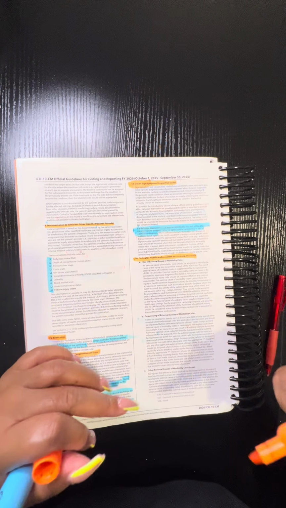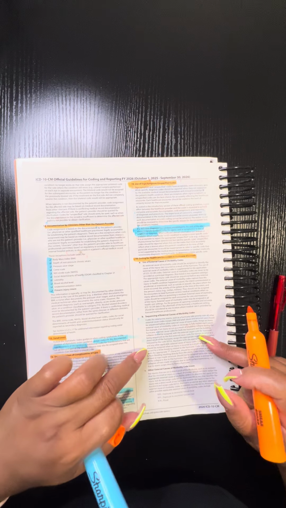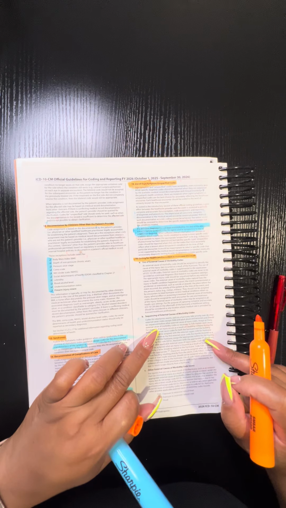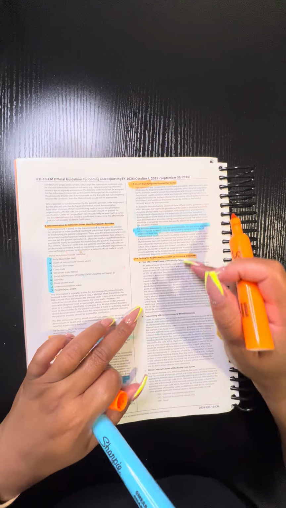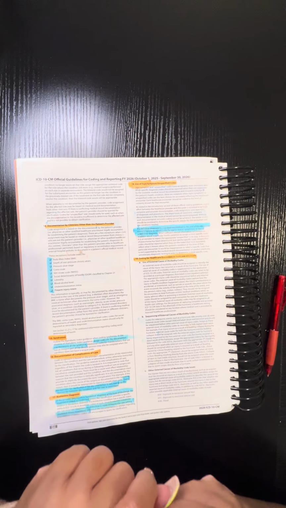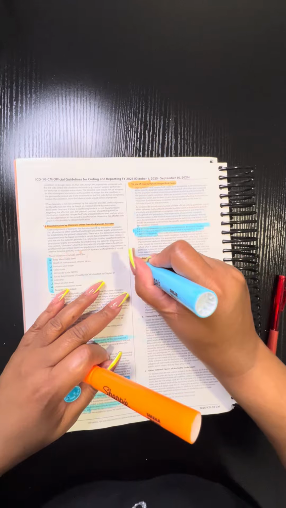Was it a hurricane? Was it a tornado? You're going to use these codes and sequence them secondary because these are not priority codes. But you can actually see what they are. So we're just going to highlight them like this.